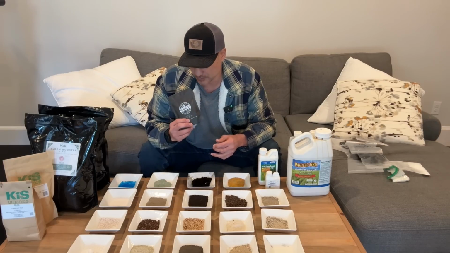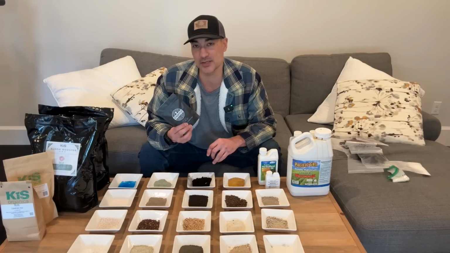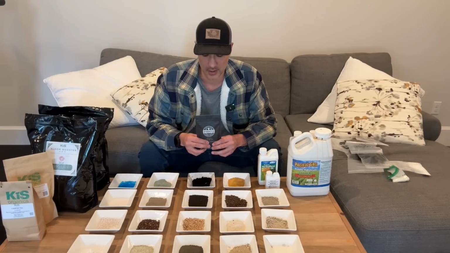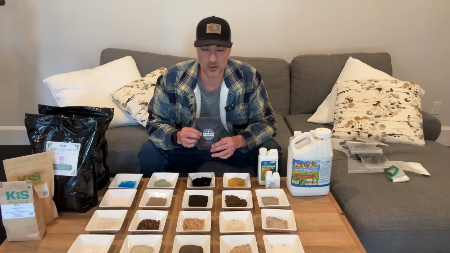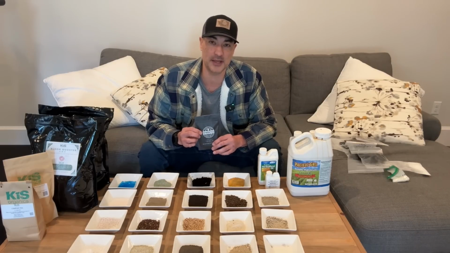So that's the one use case where I wouldn't use it. Now, when shopping around for a mycorrhizal product, there's a few things to keep in mind.